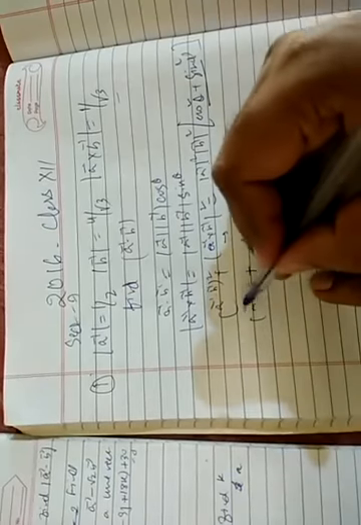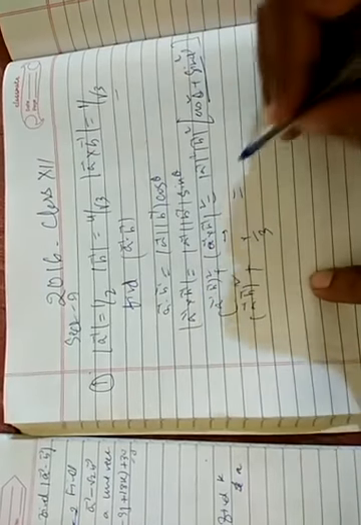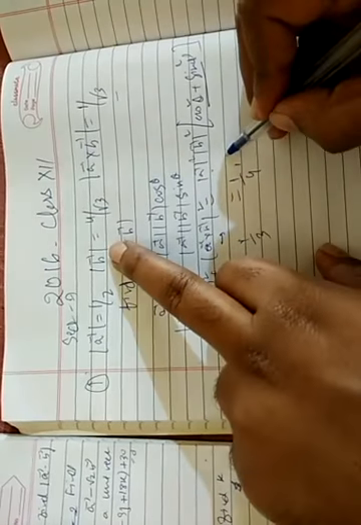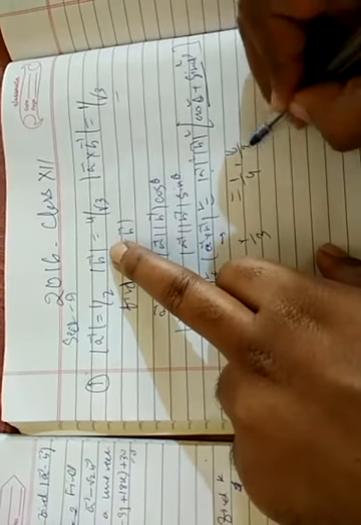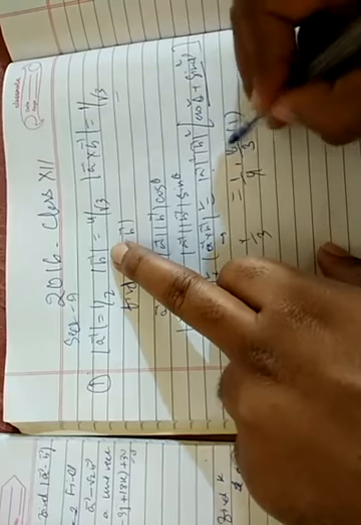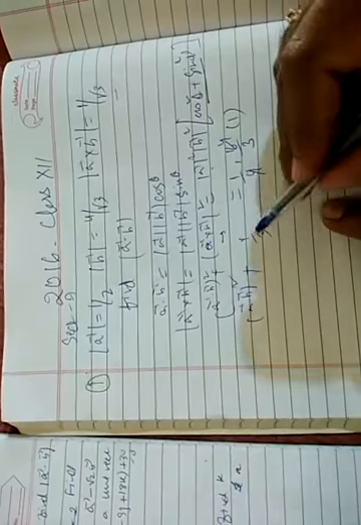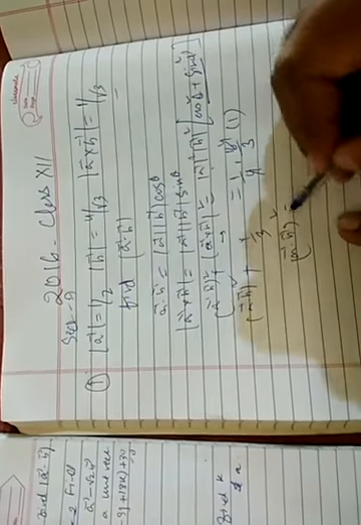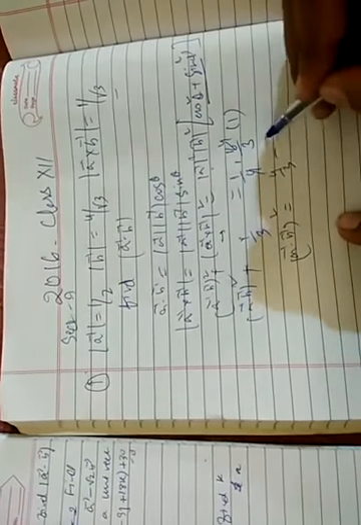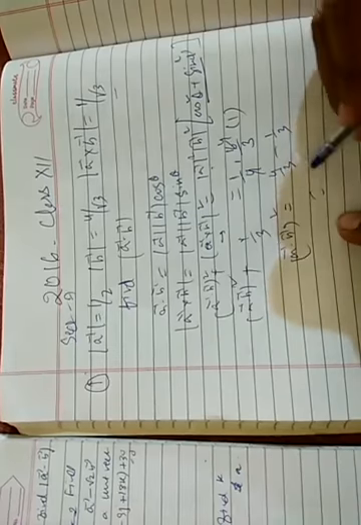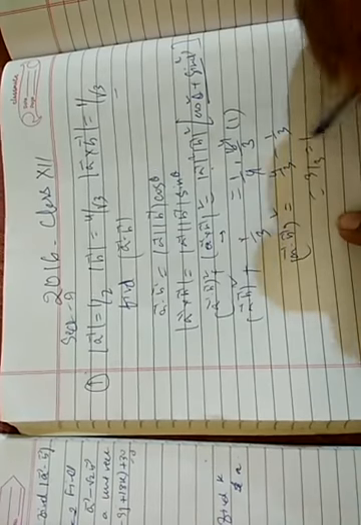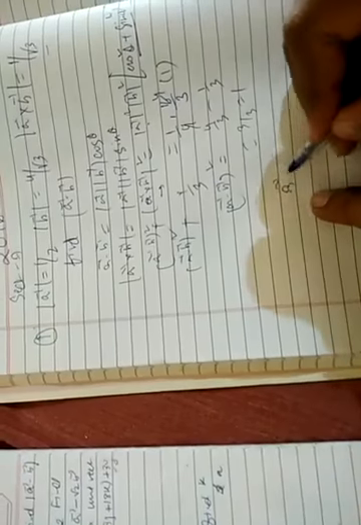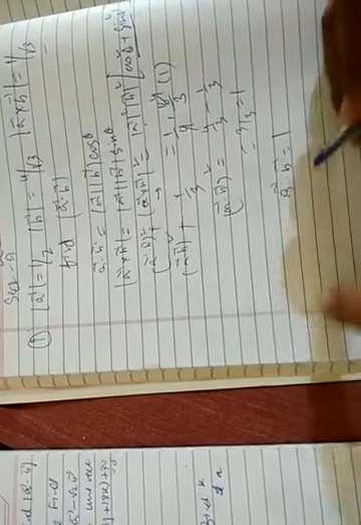For the square of A bar dot B bar, the modulus of A square is 1 by 4, into 4 by root 3 square, means 16 by 3, into 1. That is 4 by 3. With 1 by 3 coming here, the square of A bar dot B bar is 4 by 3 minus 1 by 3, which is 3 by 3, that is 1. So we finally get A bar dot B bar equal to 1.